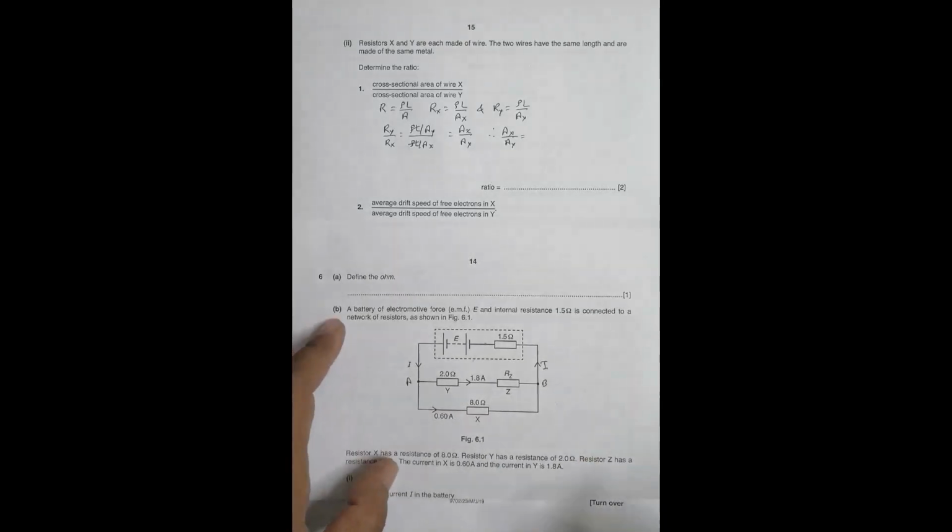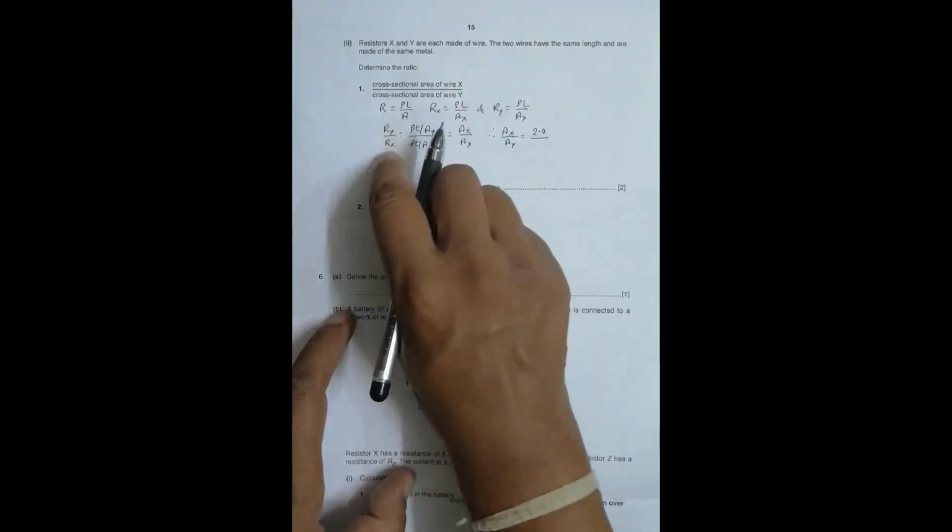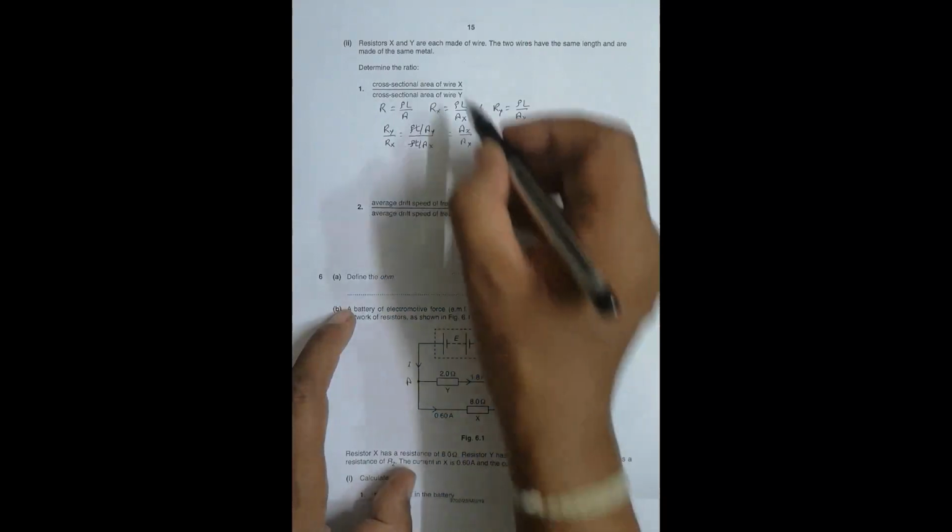We have to go through the first page once again. So let me fold it here so that I can have a clear view of the first page. Here the value of Ry is 2.0, and the value of Rx is 8.0, so it's equal to 1 by 4 or 0.25. So Ax by Ay is equal to 0.25.